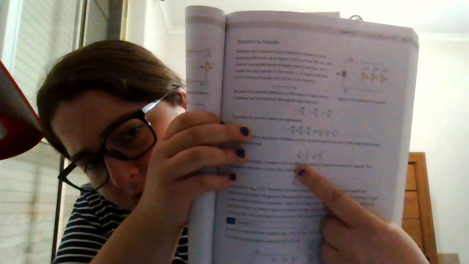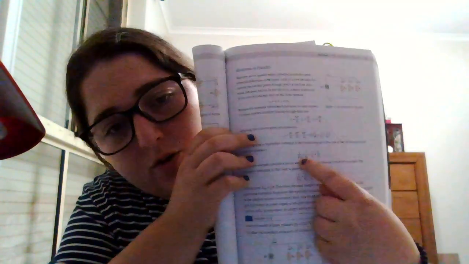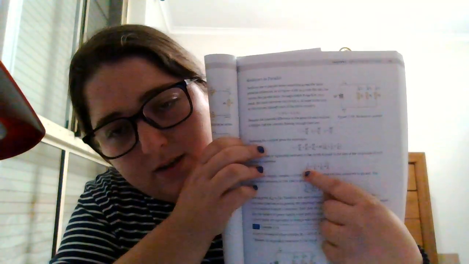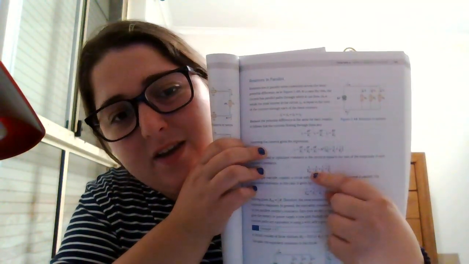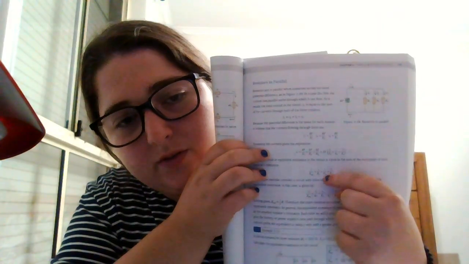For this here, we have 1 divided by the total resistance of the circuit equals 1 divided by resistance 1, plus 1 divided by resistance 2, plus 1 divided by resistance 3. Yeah, because they're working in parallel. They're all going to go through together.